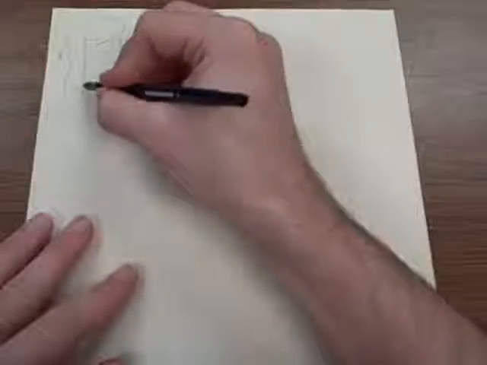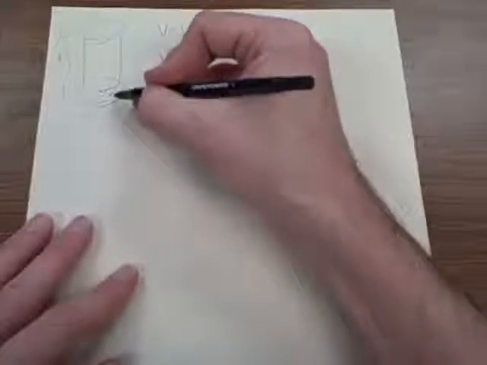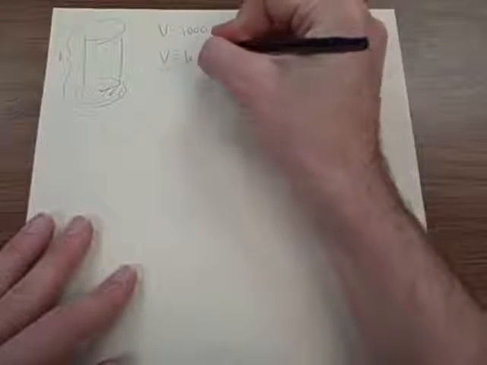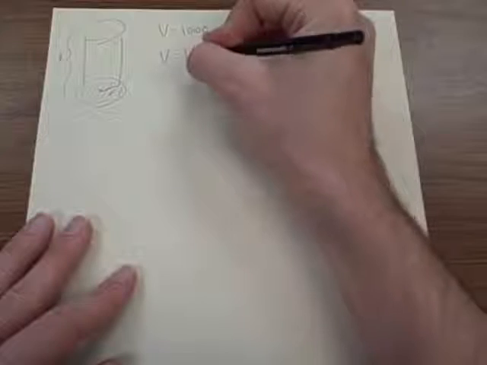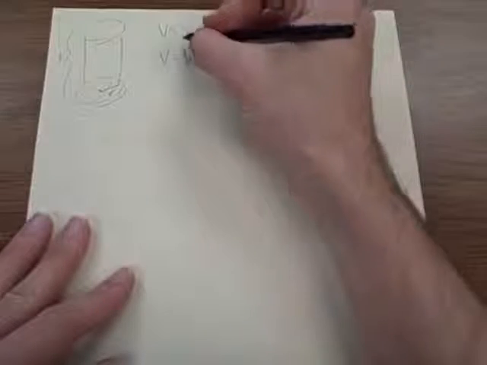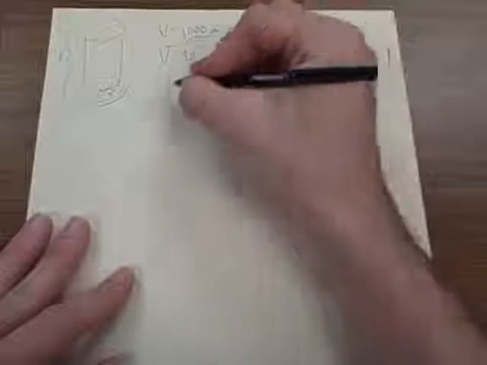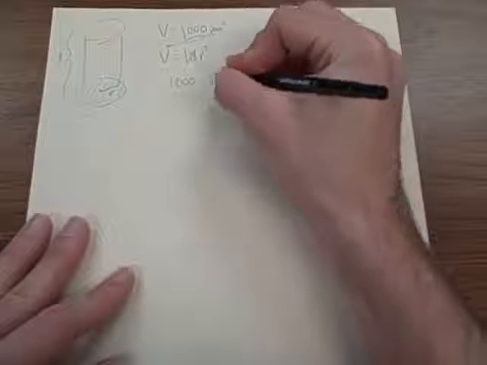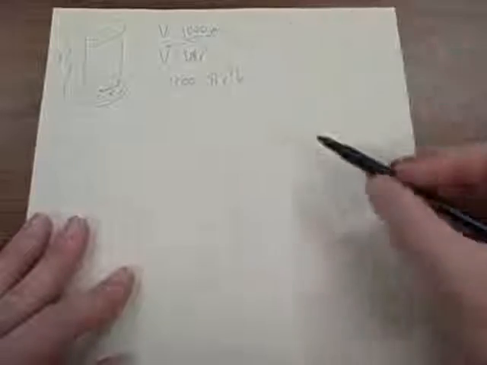So volume is this cross-sectional area times the height, which is true of any shape like this. So we've got h times pi r squared. Okay, it is safe for me to substitute in the 1,000 here. I'm going to write it this way, pi r squared h.